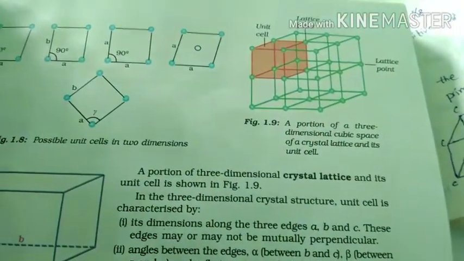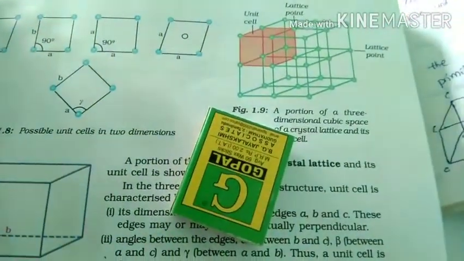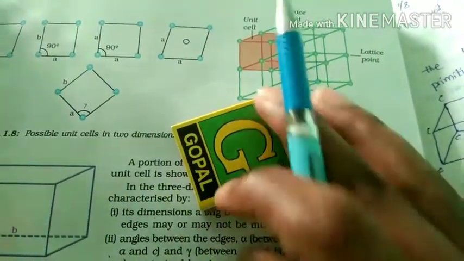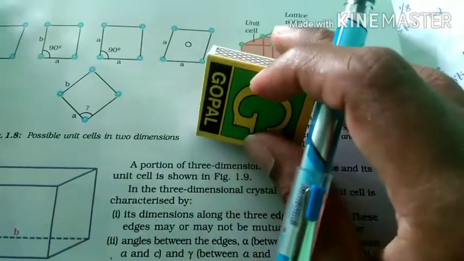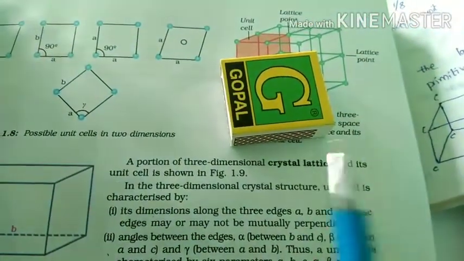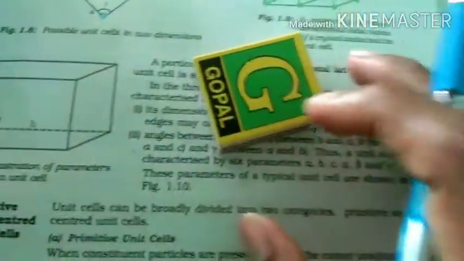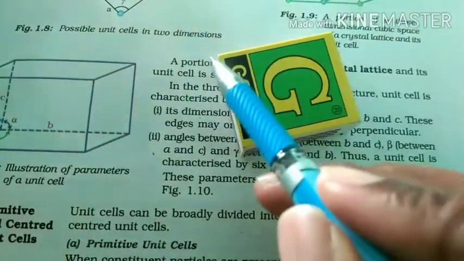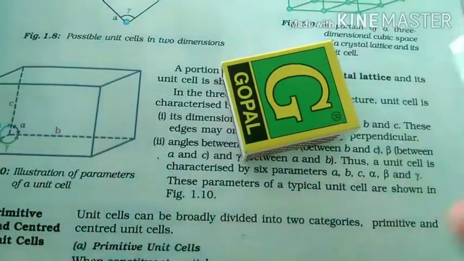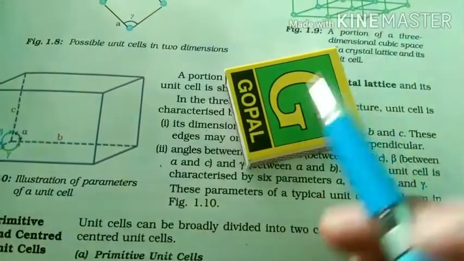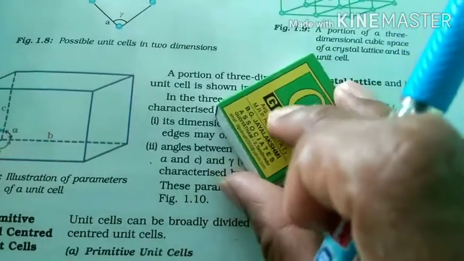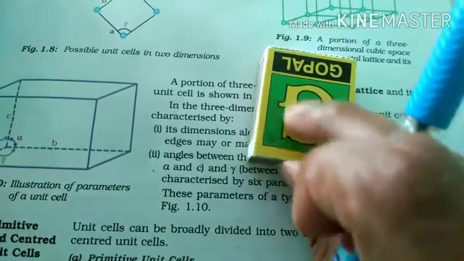So I will show one thing now. See, this is matchbox. We know that very well about this one. Here let us assume this is unit cell. Here this unit cell contains some positions. Now we have to discuss those positions. See, these positions are called corners. Next, this is face.